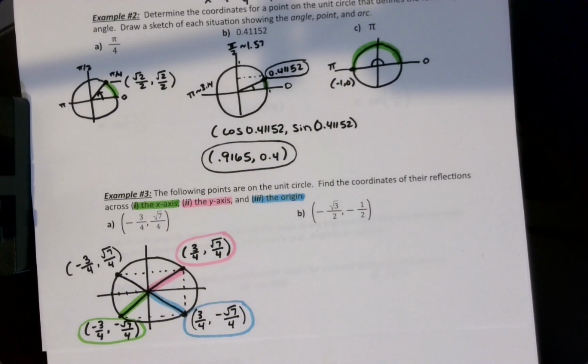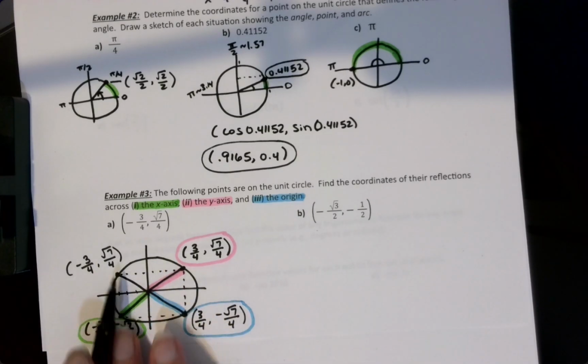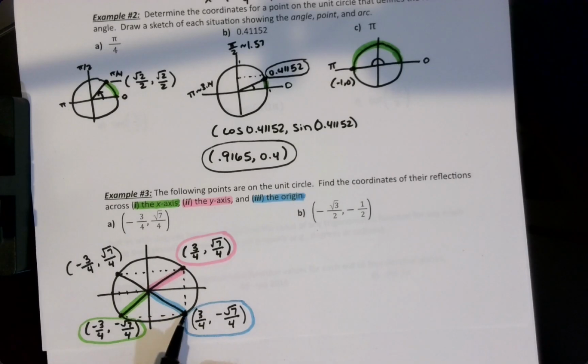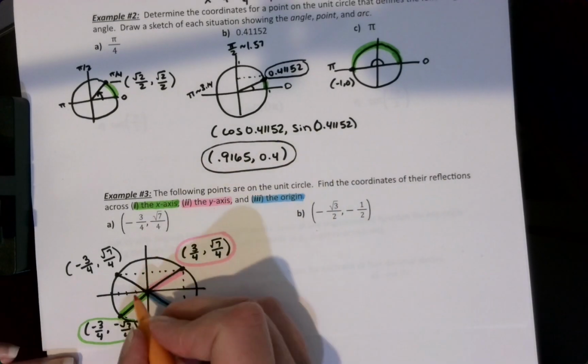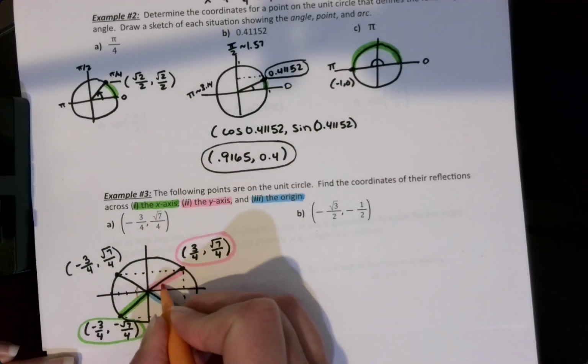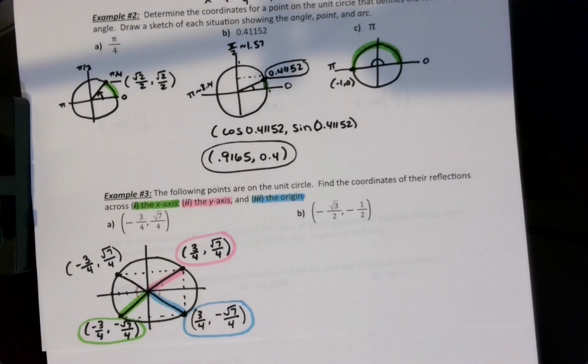Right. One of the reasons for thinking about the potential symmetries across the x-axis, y-axis, and origin is that all of these angles, all of these arcs, these lines, have the same reference angle. So the angle will be in relation to itself. Same reference angle.